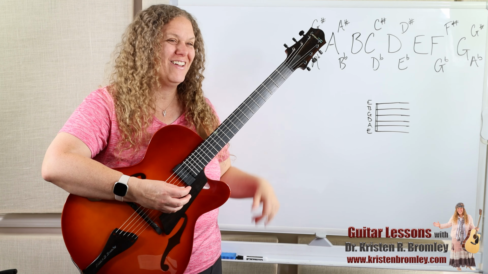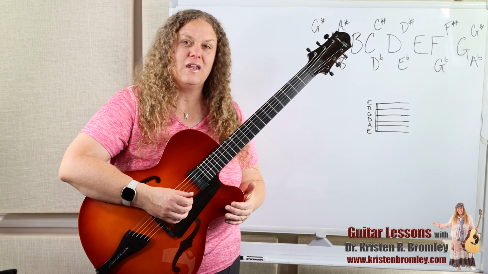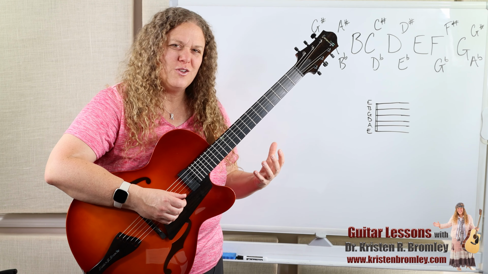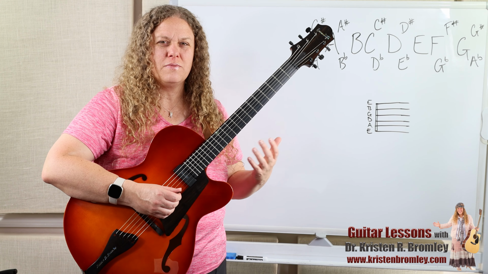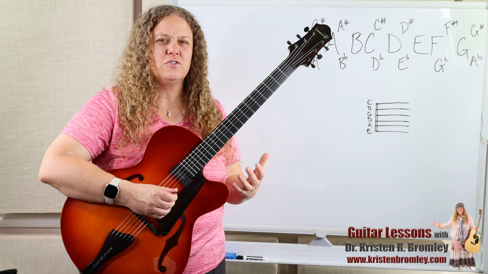Our low 6th string is an E, then that next string is an A, then we have a D, G, B, E. There's lots of acronyms for remembering that if you need to. But we tune the guitar using those pitches, so it's probably familiar to you, and if it's not, it will soon be memorized if you tune the guitar very often.